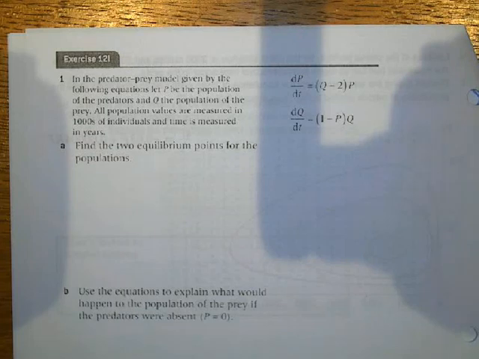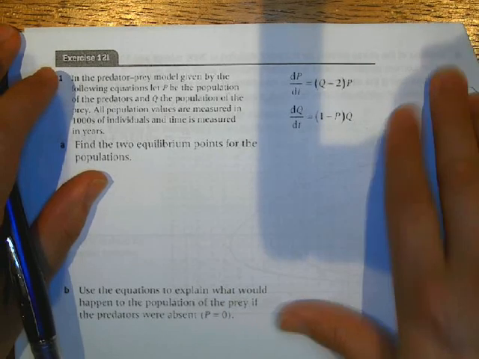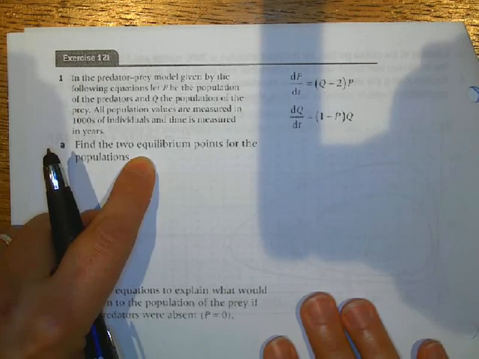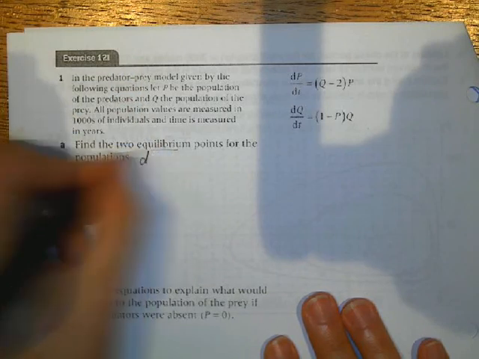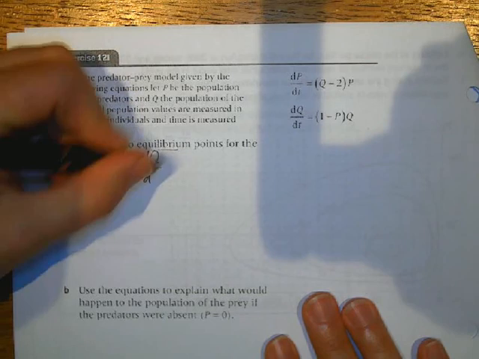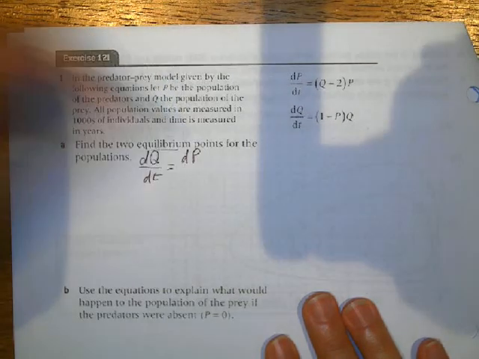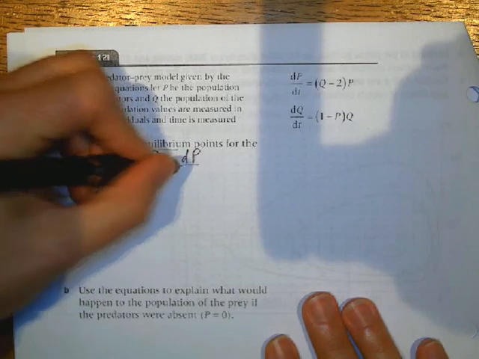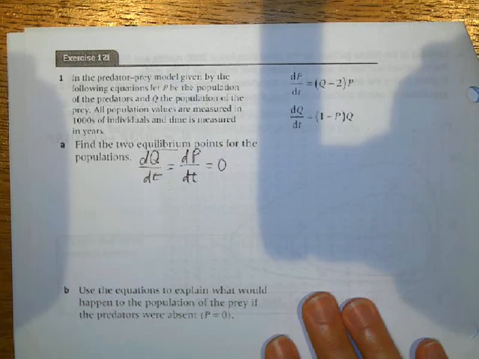As our lesson from IB Vodcasting goes, they reminded us that equilibrium happens when the change of Q with respect to t and the change of P with respect to t all have to be zero if we're at equilibrium.